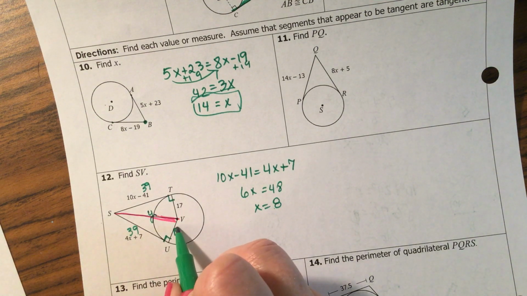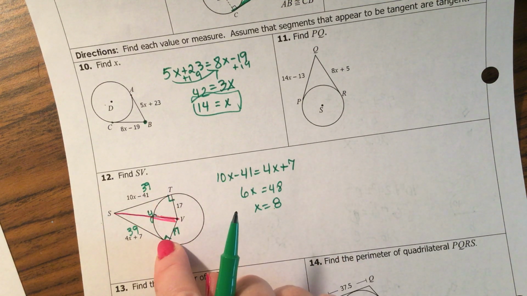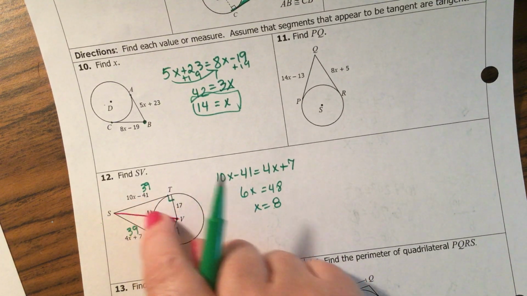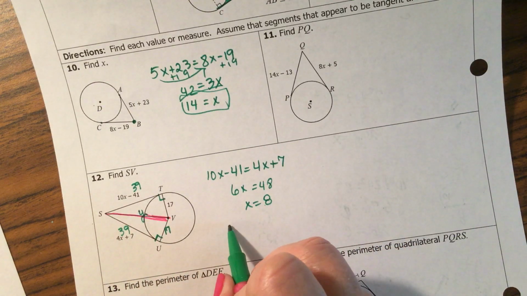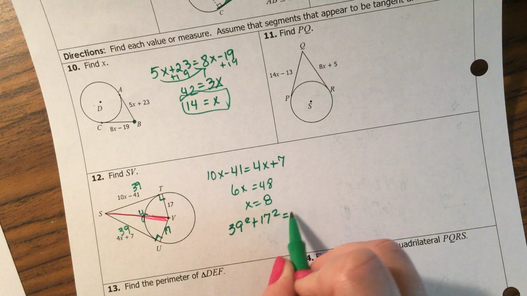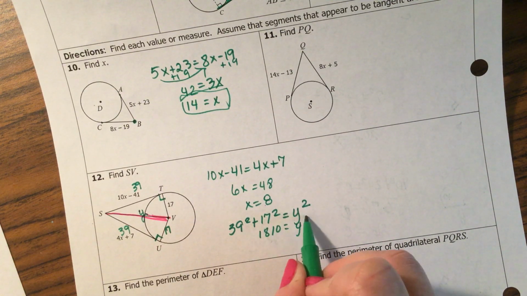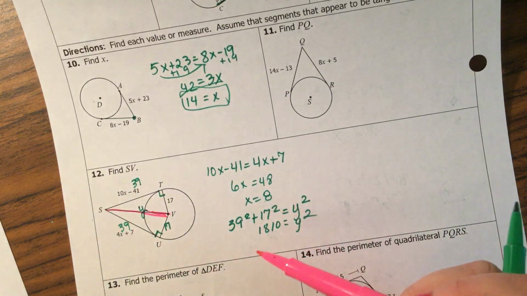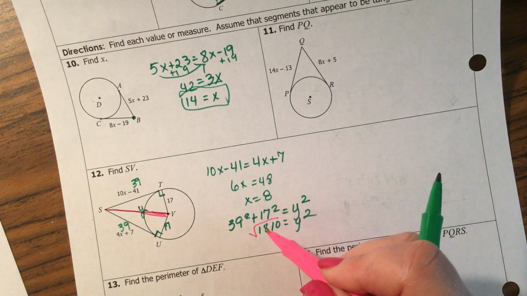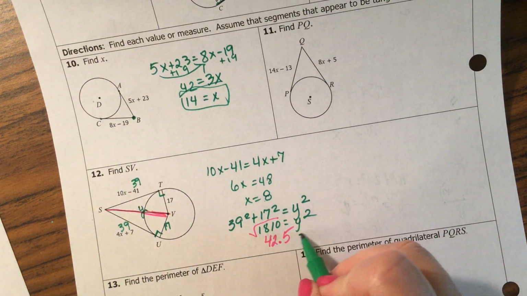This is a radius, so this is also 17. So you can use either triangle. But now we need to do Pythagorean theorem to find out what this side is. So 39 squared plus 17 squared equals y squared. This is 1810. Take the square root. We get 42.5 for y.